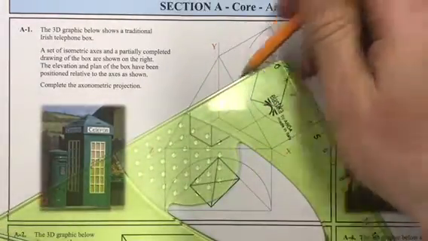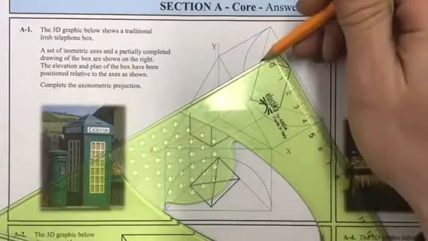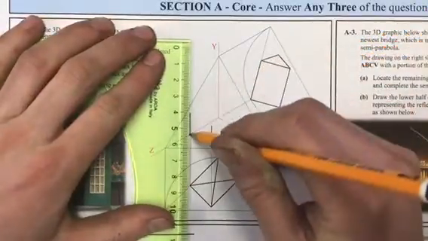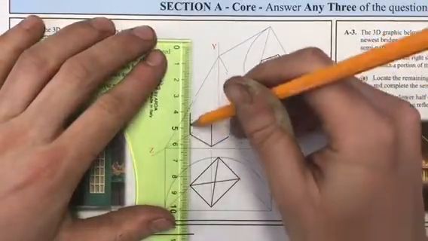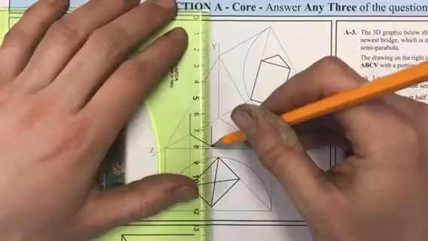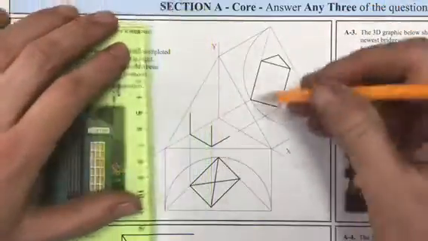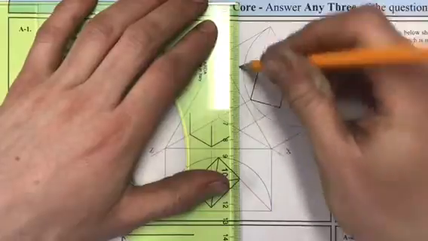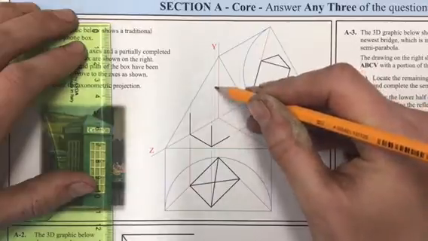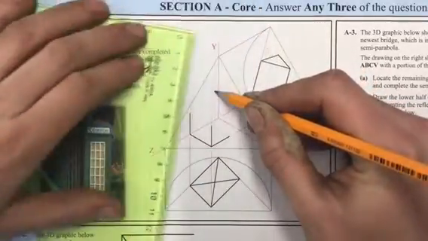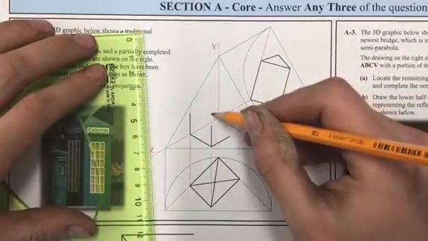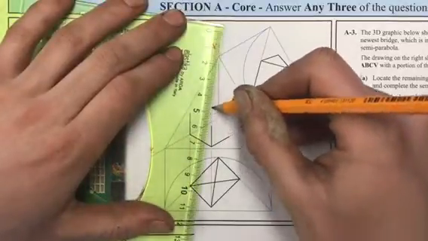Top point. And there's the back. Join these lines on up. Okay, so you have to follow your top point. So if I follow it up here, and there's where it comes across. So that's fine. And follow this one down. Then I can draw in my roof.